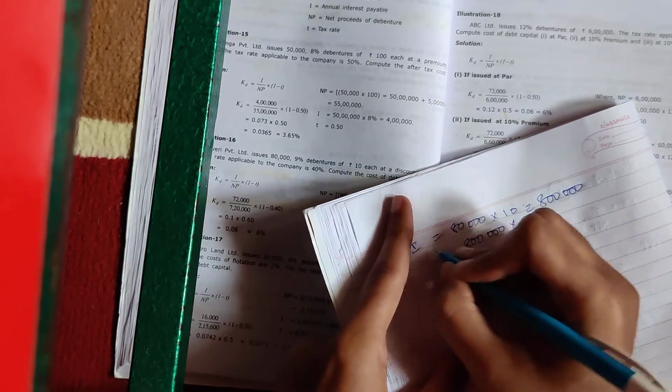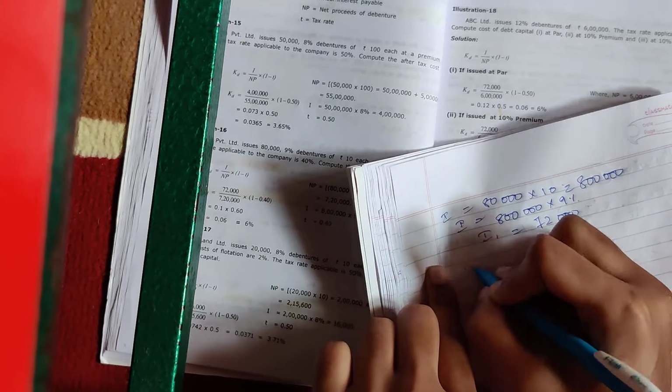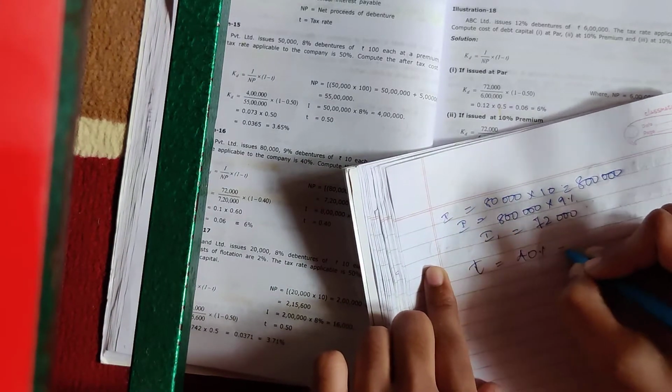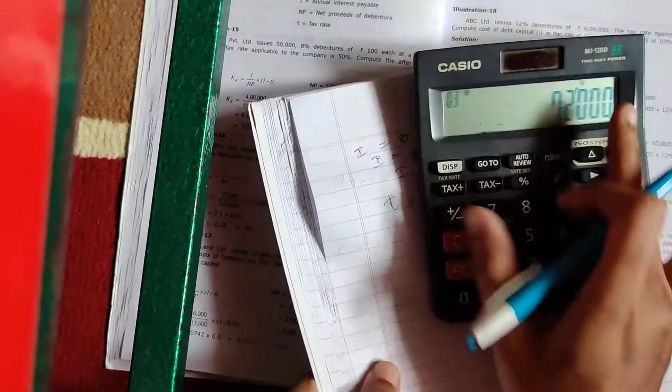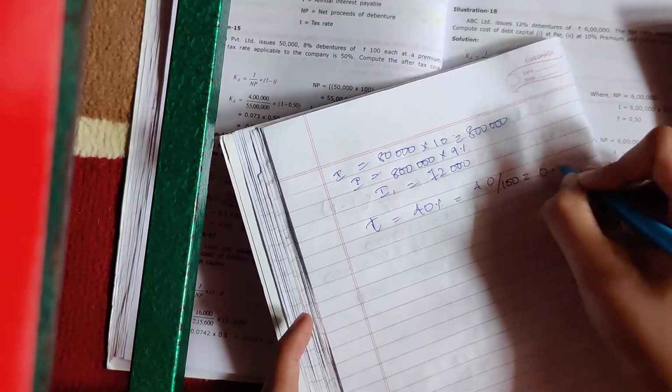We found out your I, that is your annual interest which is payable. Next is your tax rate, which is 40%. 40 divided by 100 is 0.4.